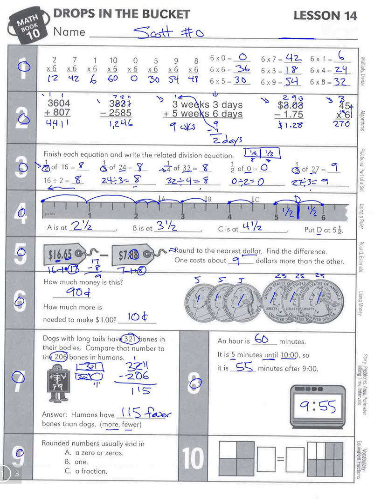All right, number 9 down here. Rounded numbers usually end in a 0 or zeros, 1 or a fraction. Well, rounded numbers, if we go back up, right, if we look at number 5, we would say $16 or $17, and those end in zeros, right? We'd say $7 or $8, those end in zeros. So that's it. Letter A is the answer there.